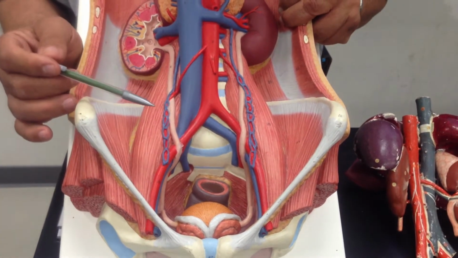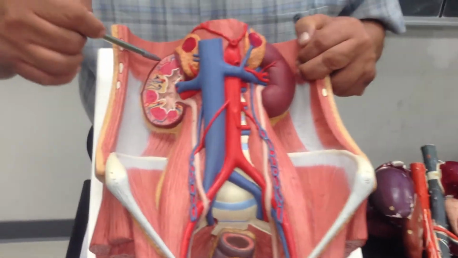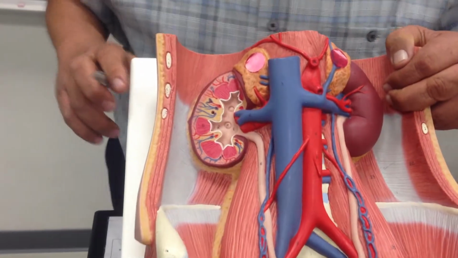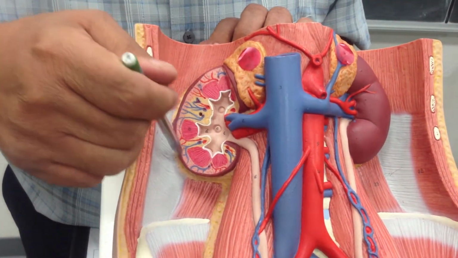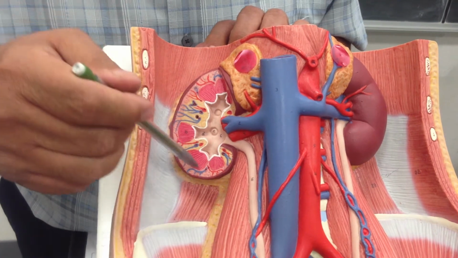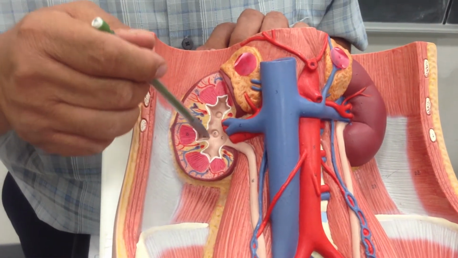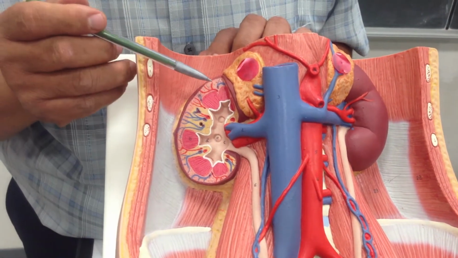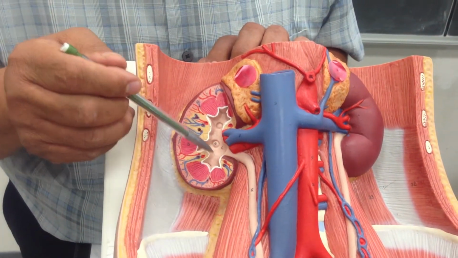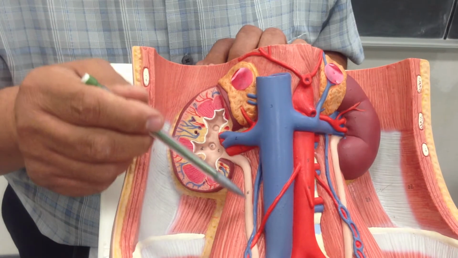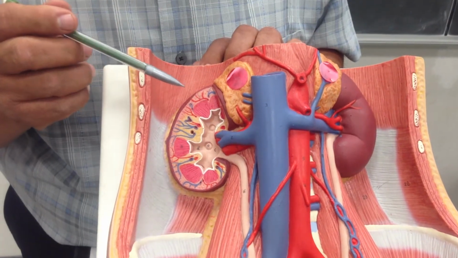If you look at a cross section in the kidney, as you see, the kidney is made of an outer cortex and an inner medulla, and more inner we have the renal pelvis. The renal pelvis is the upper dilated part of the ureter.